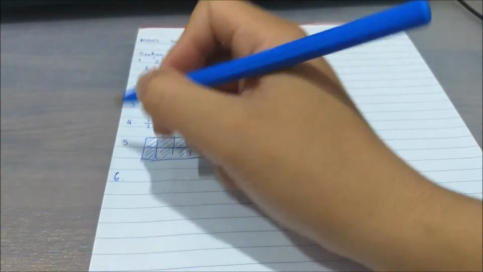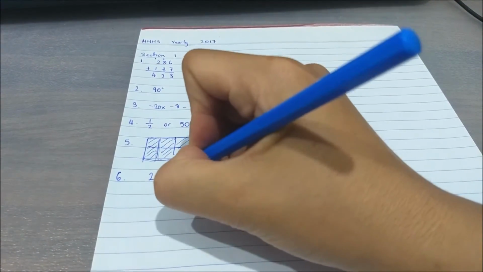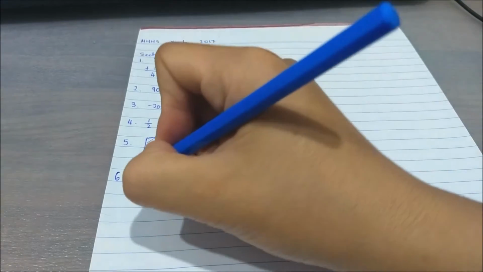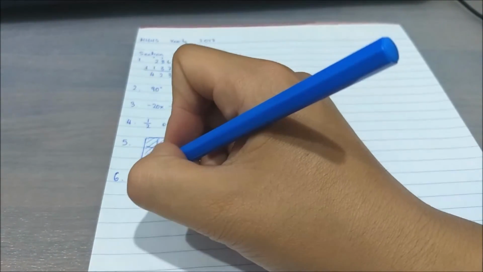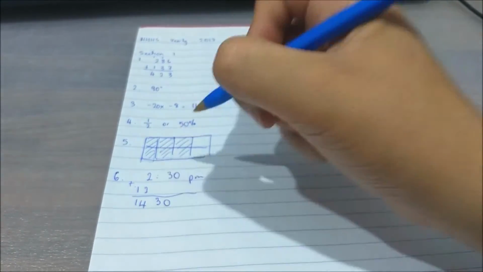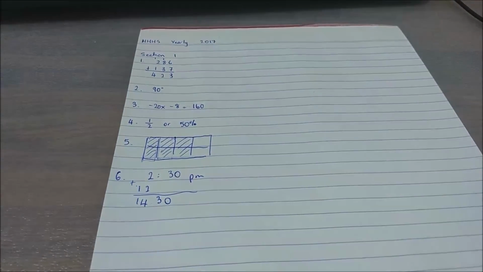Question 6, write 2:30 PM in 24-hour time. PM means we have to add 12. So add 12 here. It becomes 14:30. We don't write the dots. And there's no need to write PM anymore.